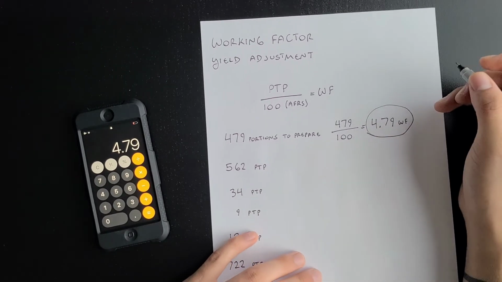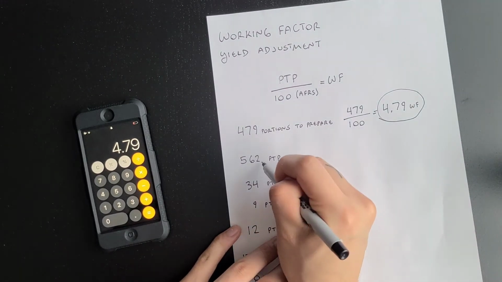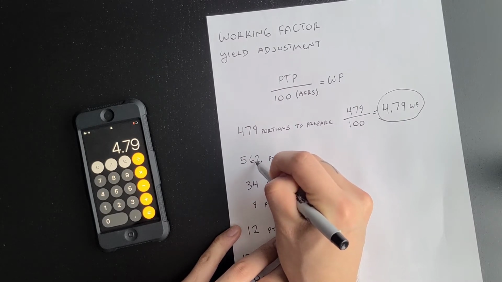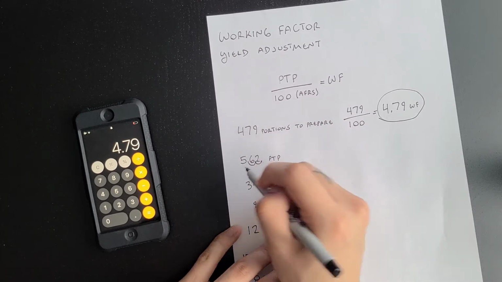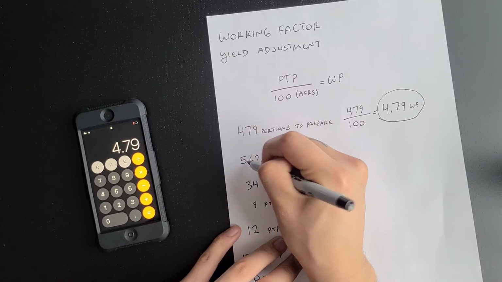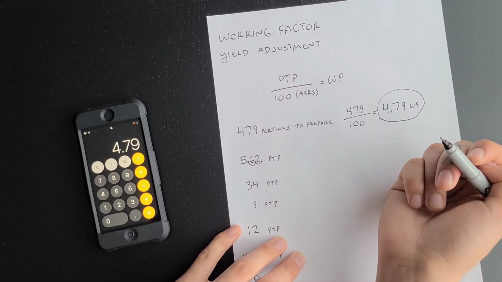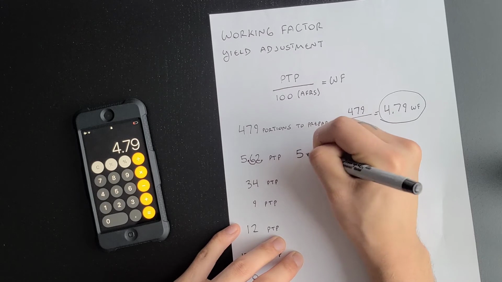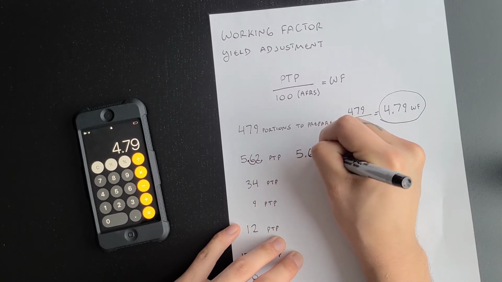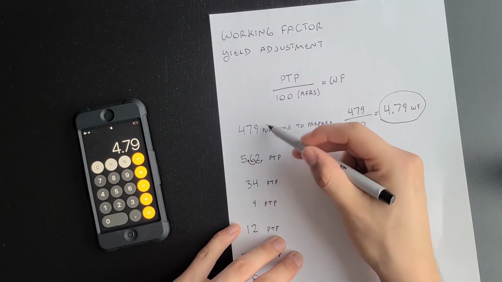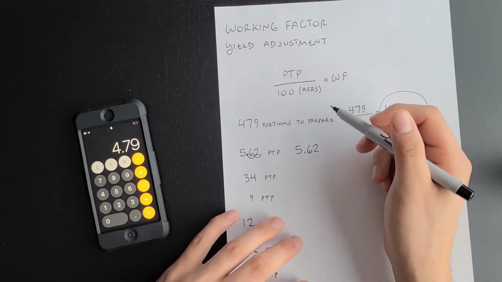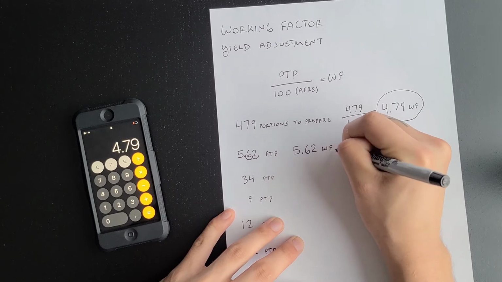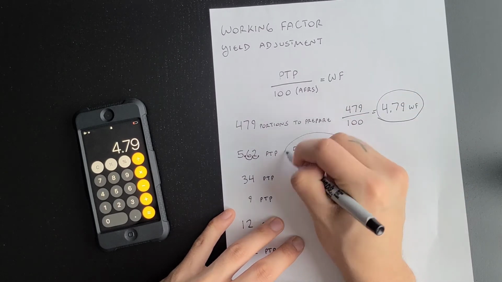Another way you could do it is also put your decimal here to the end and move it to the left twice. Then your decimal would end right here on the right side of the 5. So the answer to that one, of course, would be 5.62. So those are the two ways you could do this particular problem. So 5.62 is your working factor for this one.